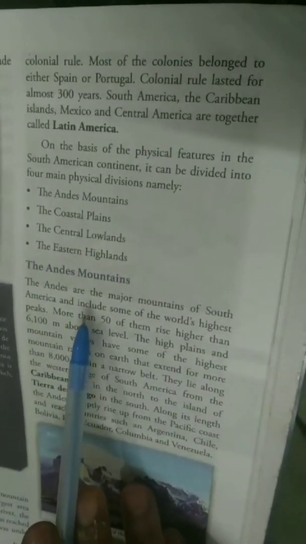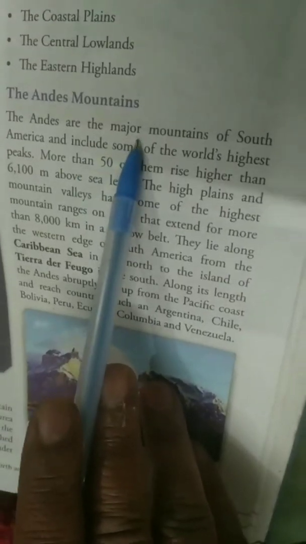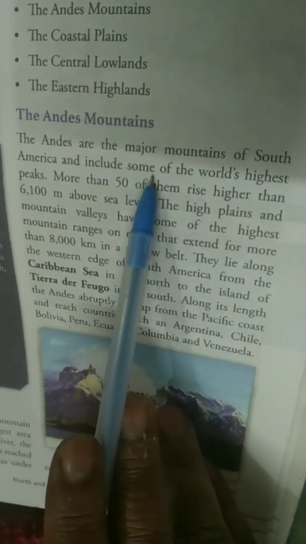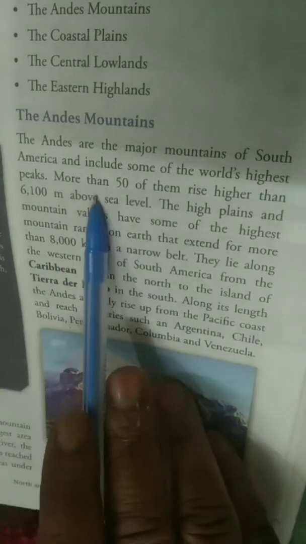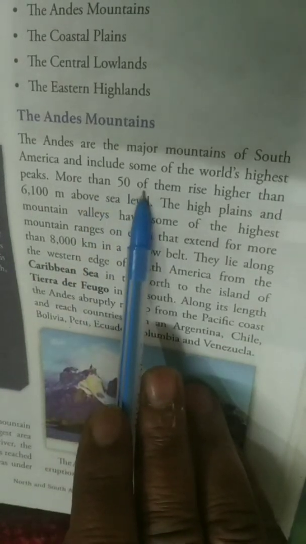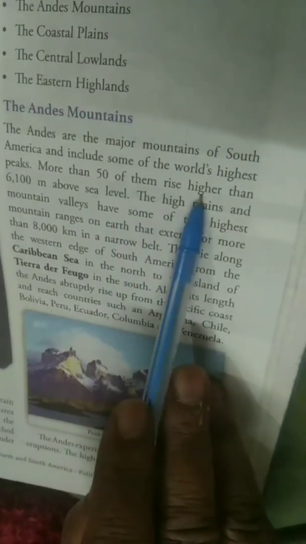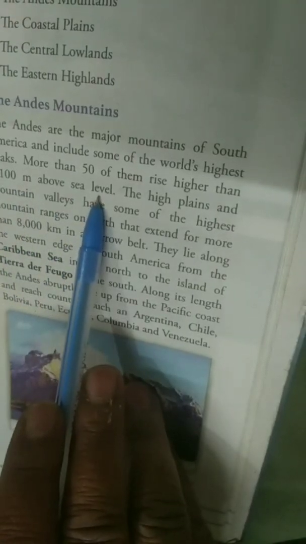First of all, we will be studying about the Andes Mountains. As I have already told you, the Andes are one of the most important mountains of South America, and they include some of the world's highest peaks. Here we have more than 50 mountains which are higher than about 6,100 meters above sea level.